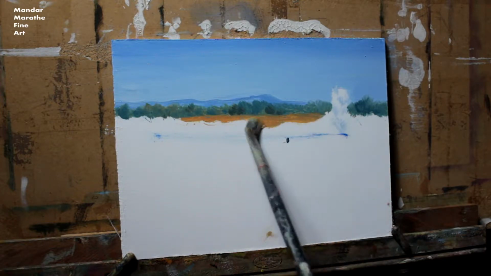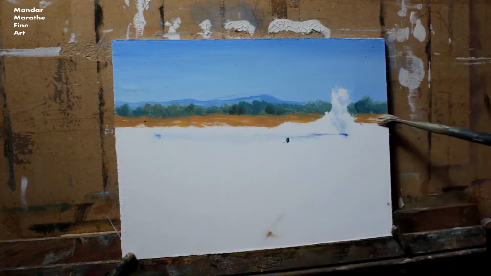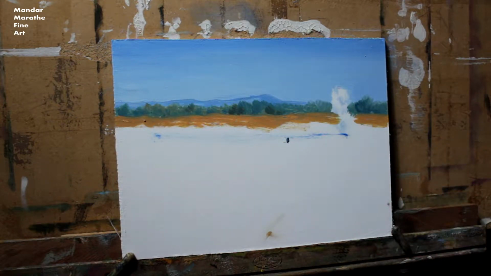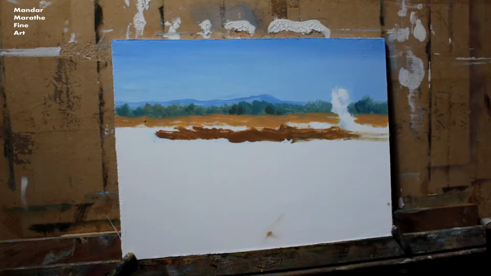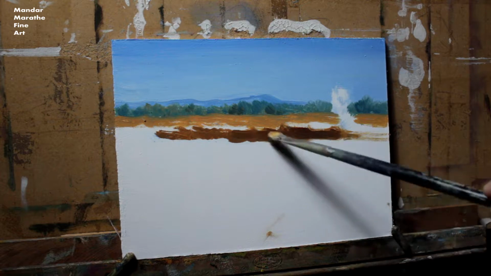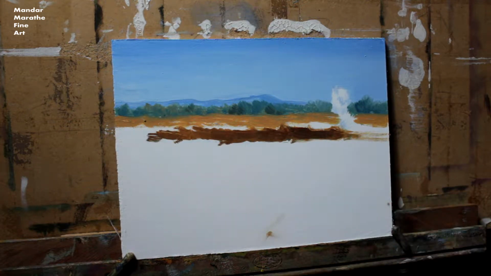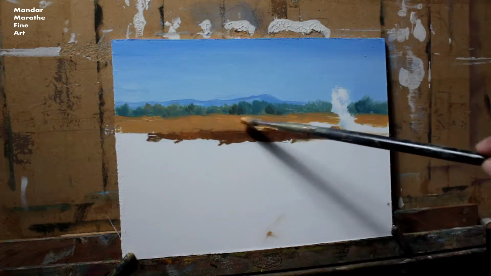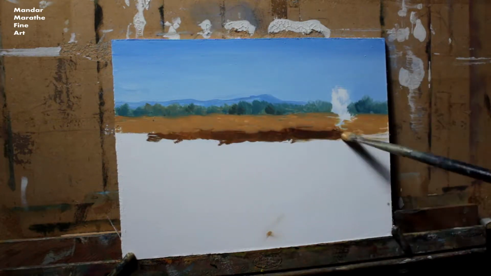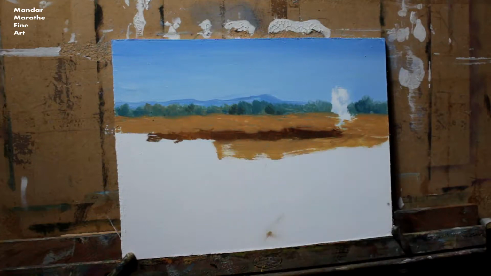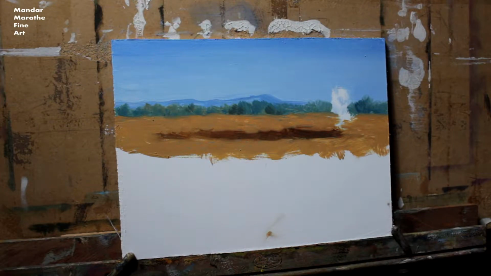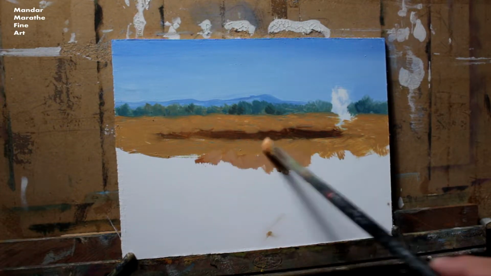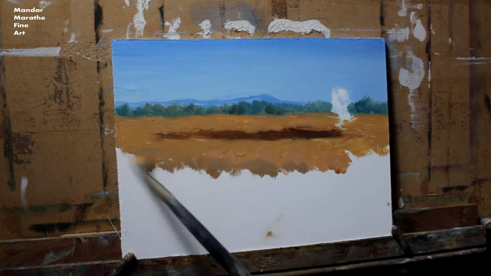And now I'm coming in with yellow ochre and a tinge of burnt sienna. And here comes the shadow of the big tree on the right hand side. It's funny that the shadow comes before the tree. And I'm now filling in the foreground, which is a paddy field which has been harvested. So it's all brown colored remains of the paddy.